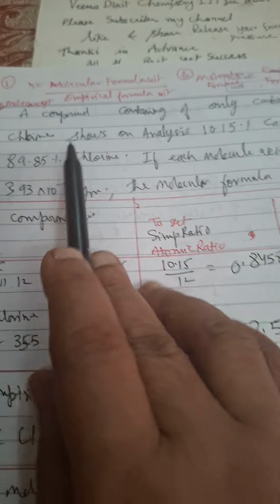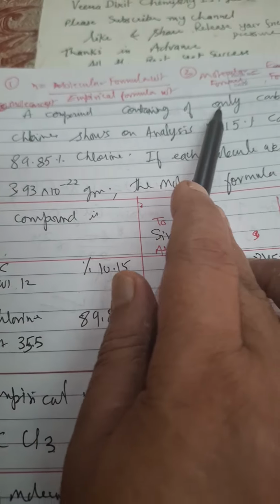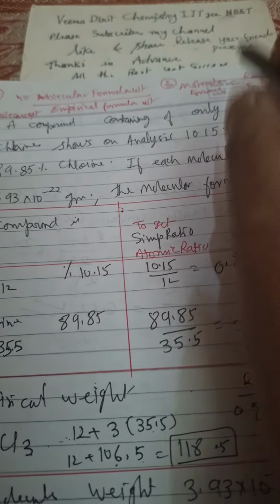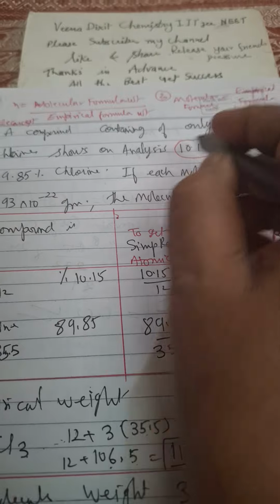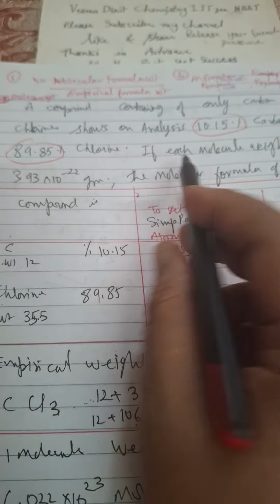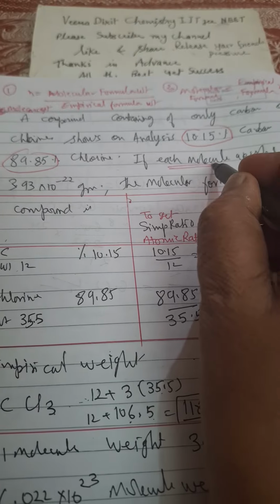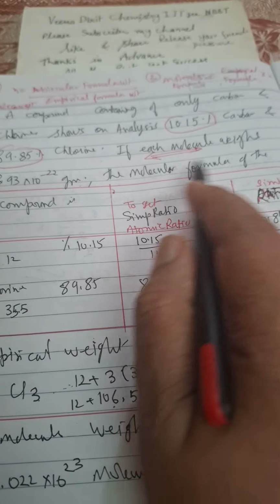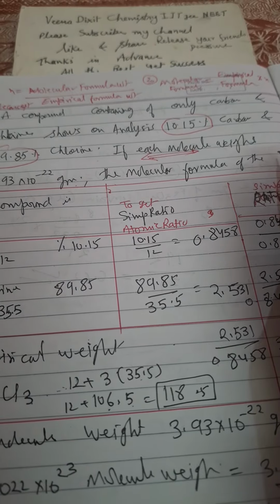Now we'll go for the question. A compound containing only carbon and chlorine shows this analysis: 10.15% carbon and 89.85% chlorine. And each molecule weighs this much. This is the trigger point, you should know about this. The molecular formula of the compound has to be found out.